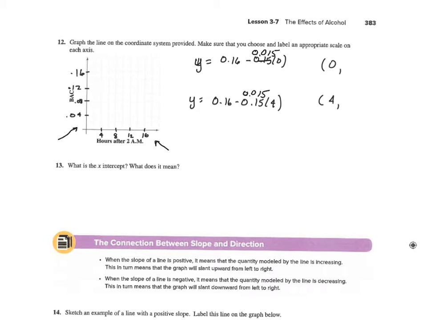Alright, so my output on this first scenario is going to be 1600ths, and my output on the second scenario is 1/10, sorry. So there's my 0, 1600ths, and here's my 4, 1/10.